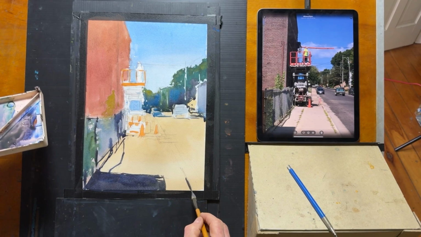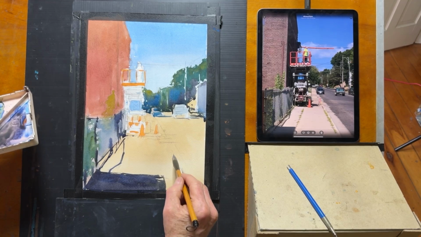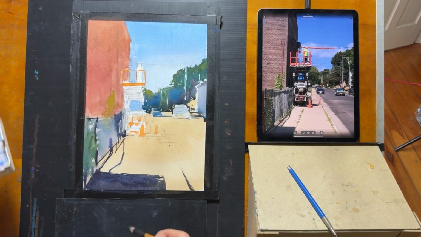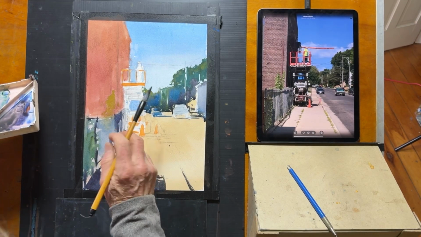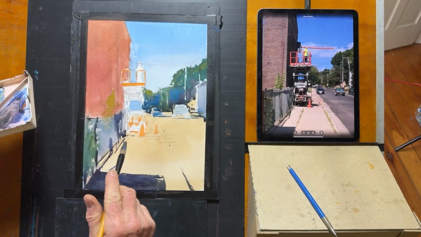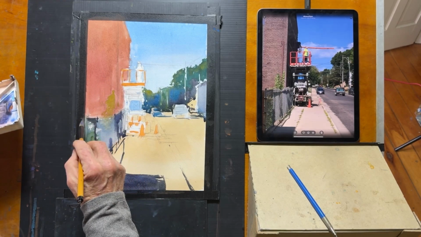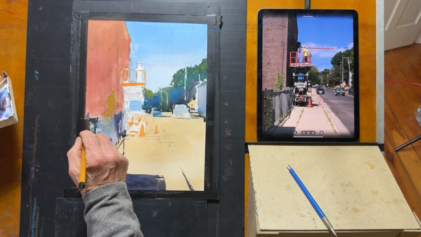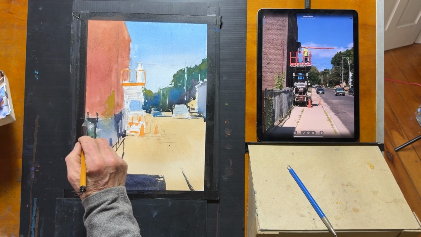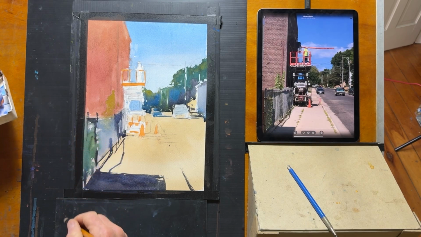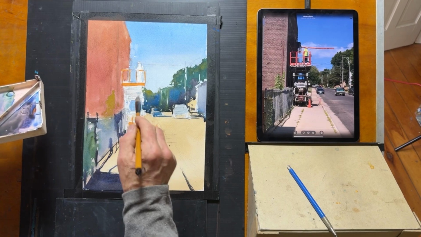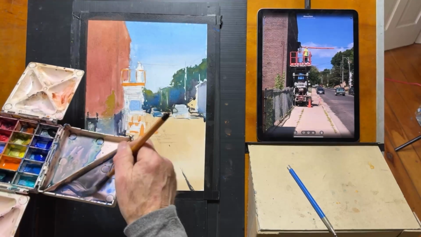Now there ought to be a little bit of a shade on the other side of the curb. So is this getting drier? It's still a little bit damp. I think I'll work in here.